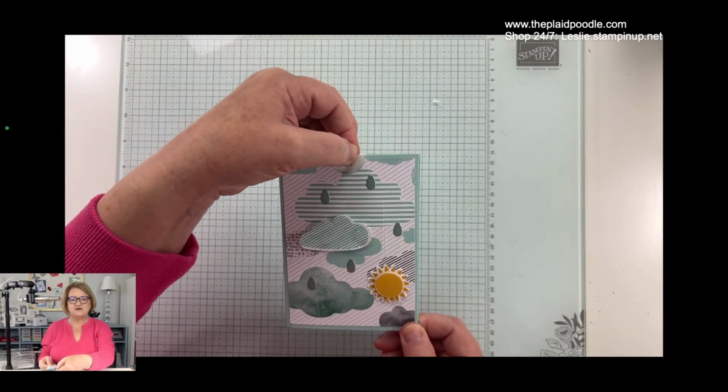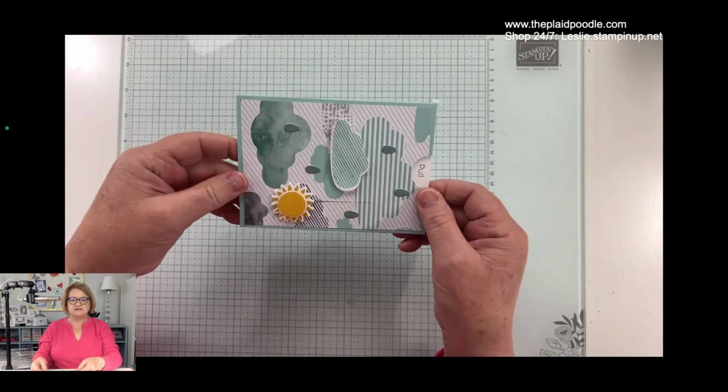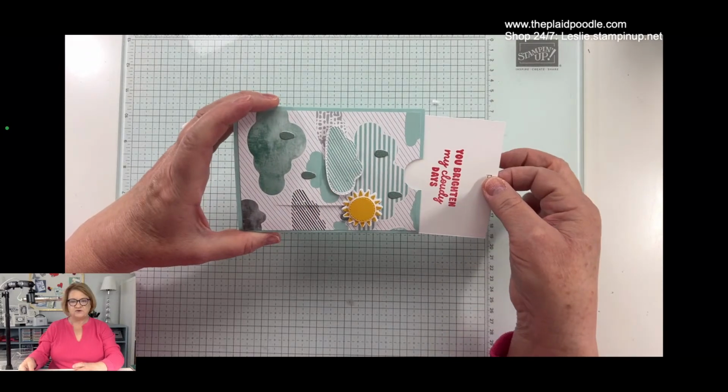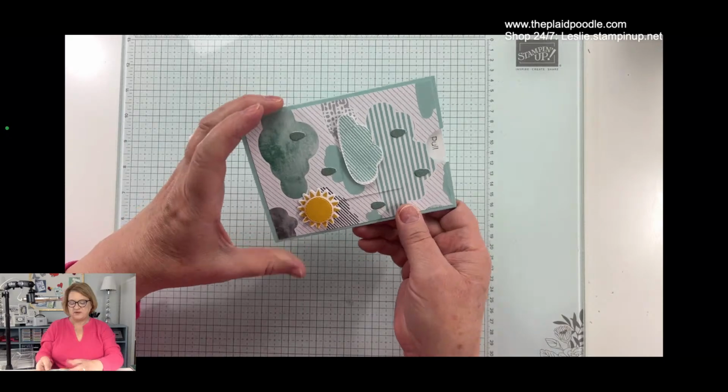This card is so easy to make. You can also make it landscape if you wanted to have like a little critter running across the card this way. It works either way.